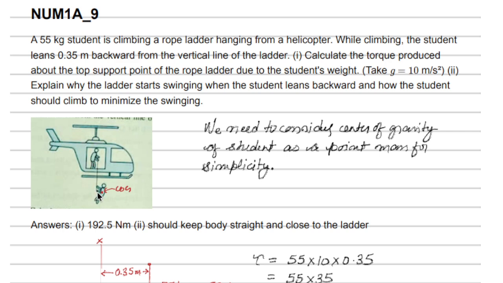And now because he's leaning back, there'll be a difference between the line of the pivot axis of rotation and the COG, the center of gravity of his point. And remember, let's calculate the torque first. So this is the pivot above, and here is the force. So here is the 0.35 meters. I've simplified it, removed the person, and put a point here. So now the 55 kilogram force is acting downwards. So that will be 55 kgf.